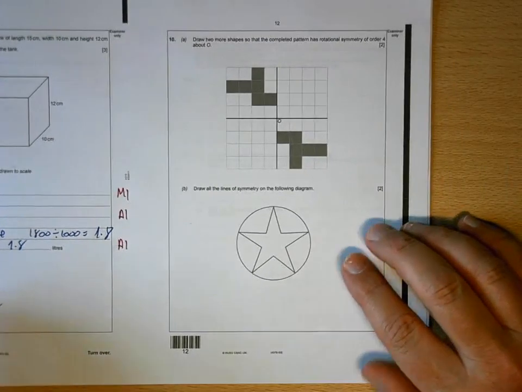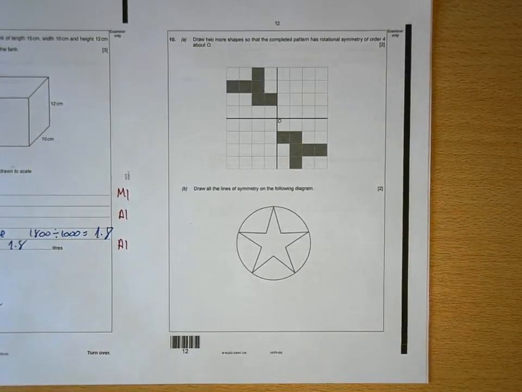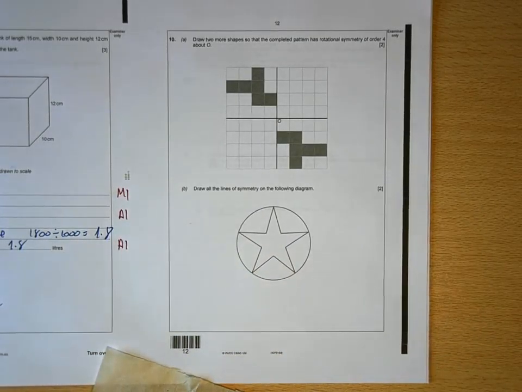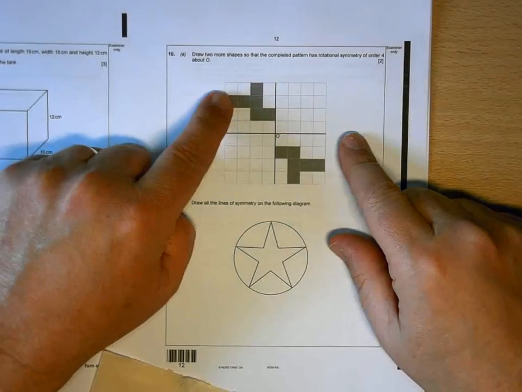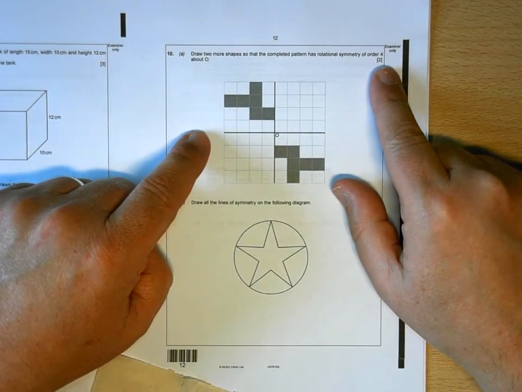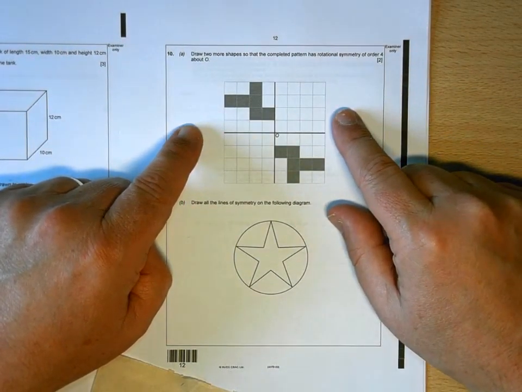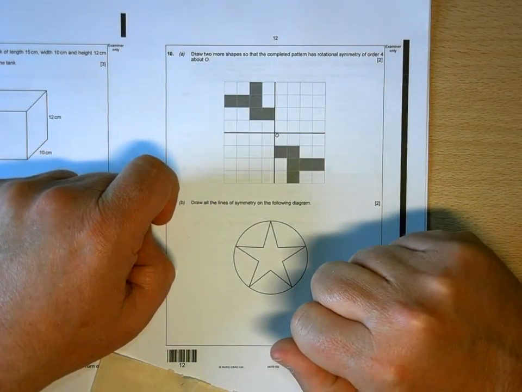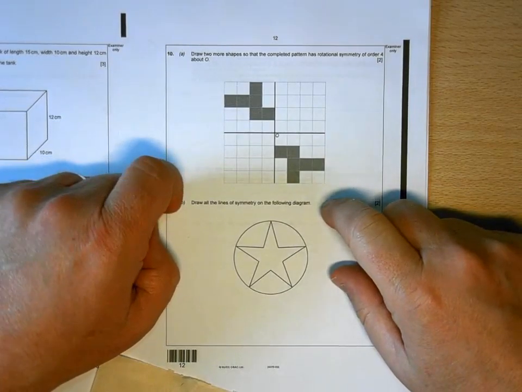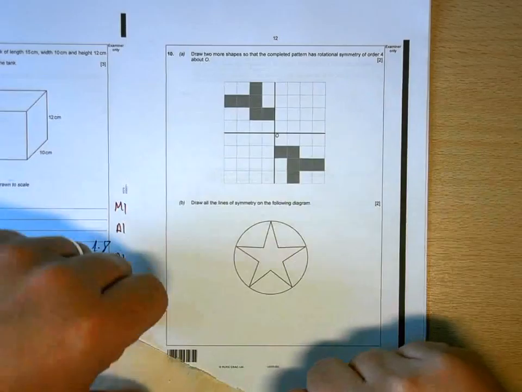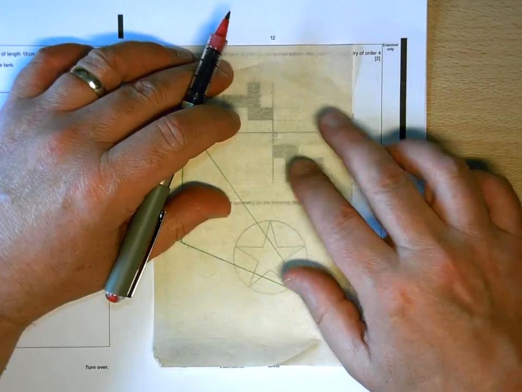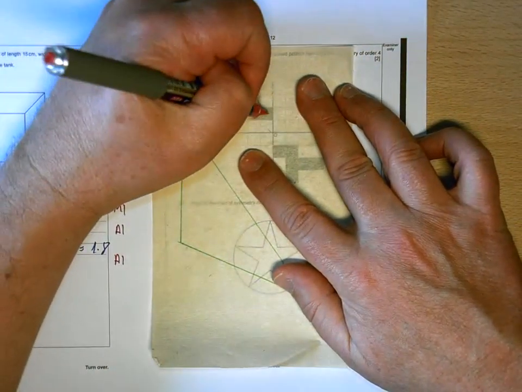Right, for the next question, you will be allowed to use tracing paper. So for rotational symmetry, tracing paper makes life easier. Draw 2 more shapes so that the completed pattern has rotational symmetry of order 4. So what that is saying is that you can turn the pattern 4 times and it remains identical. The common mistake here is to think that it's reflectional symmetry. So ask the invigilators for some tracing paper, if you haven't been given any, and trace the shape.